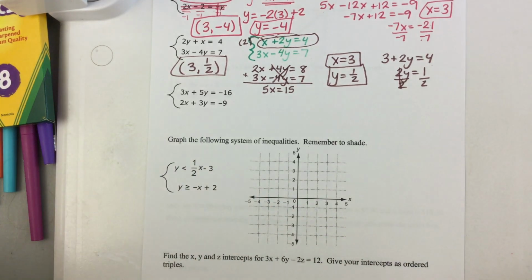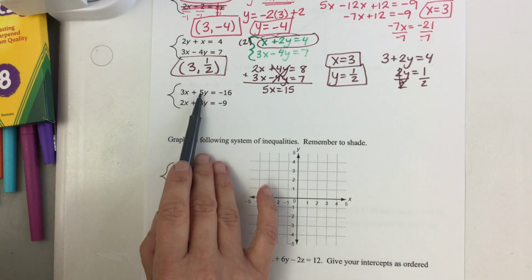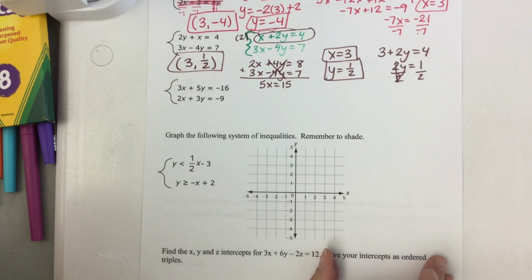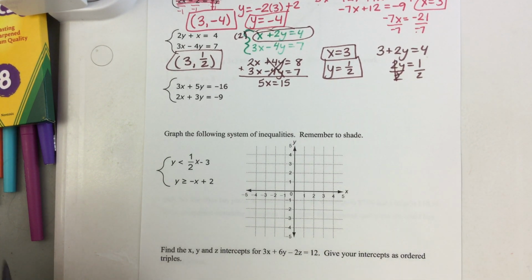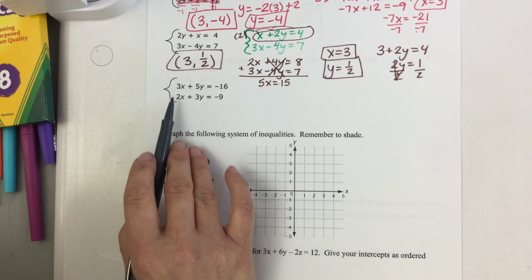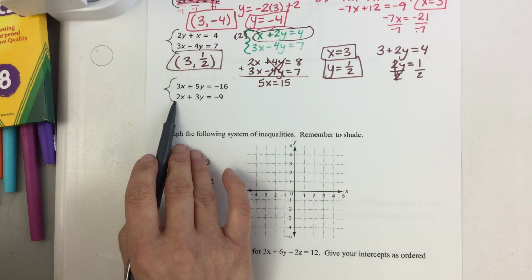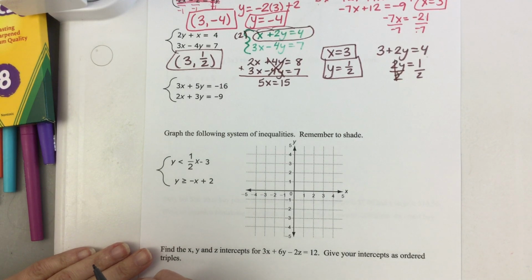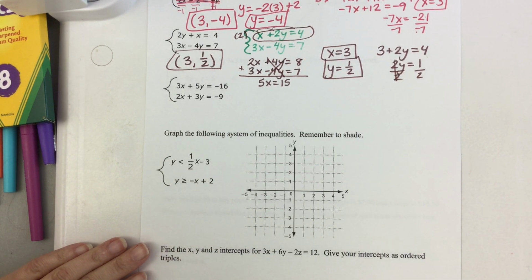To try to get one letter by itself, I'd have to minus and divide, and it might get a little messy. So right away, as soon as I see that every variable has a number in front of it, automatically I just know let's try elimination. If I want to cancel the x's, because last time I canceled y's, okay, I can take 3 and 2 and make them both into a 6. But remember, one of them has to be negative.